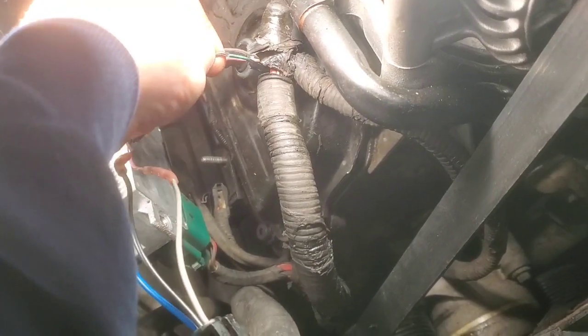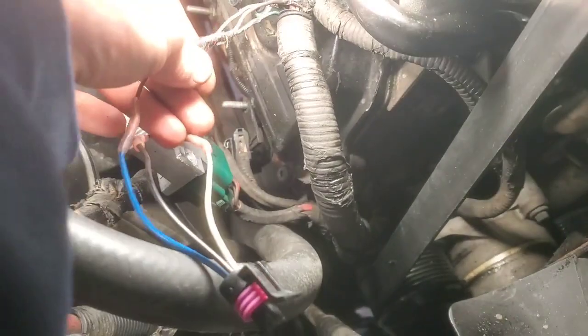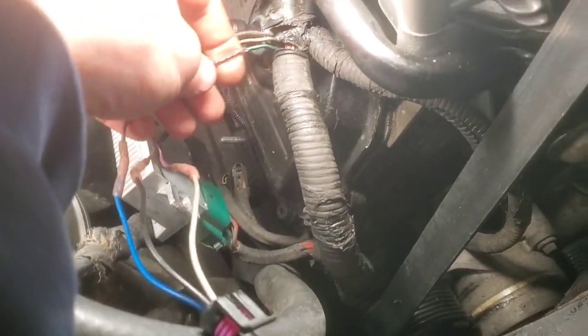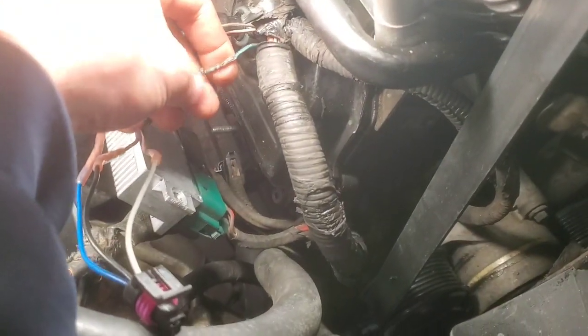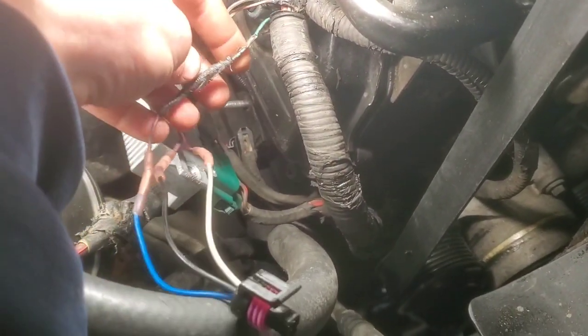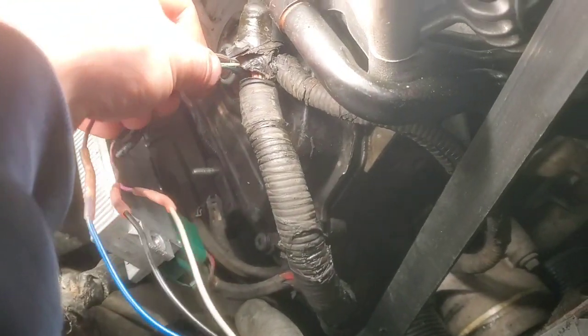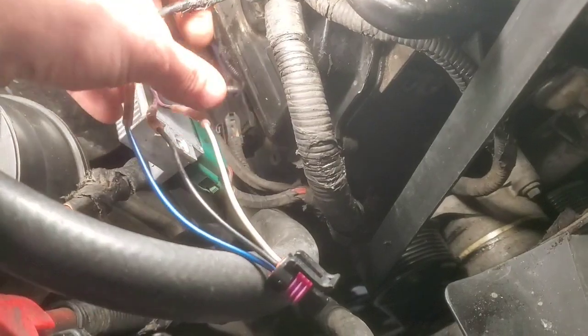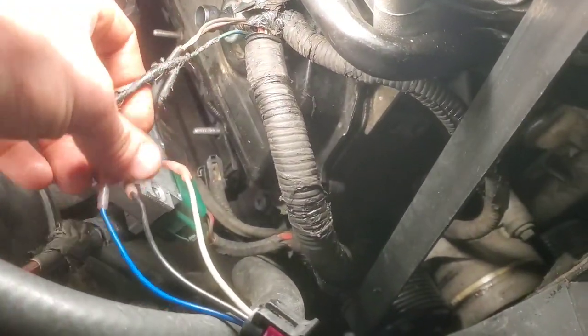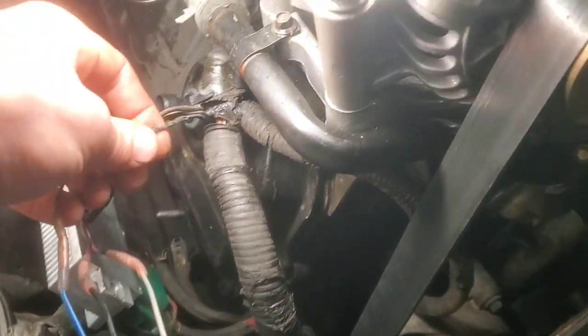Now it's a wire that we have an issue with. So the first thing I'm going to do, we know this is a problem right here. I don't know if it's the problem. I doubt it, but you never know. But what we're going to do is cut these back and just splice this right into there, get rid of all of this, and go from there.